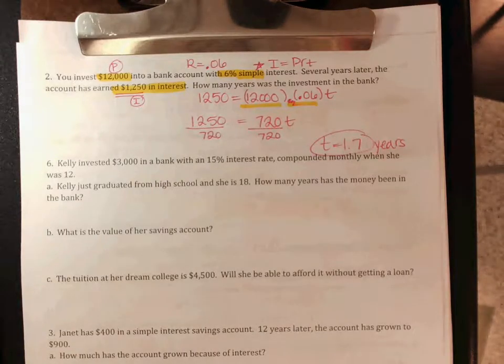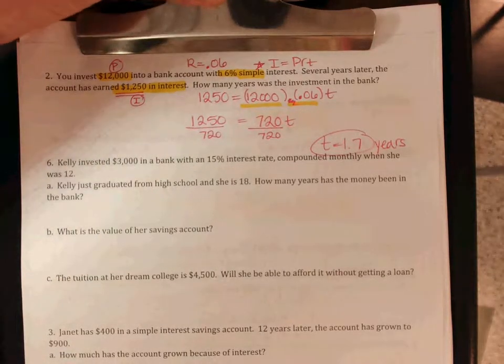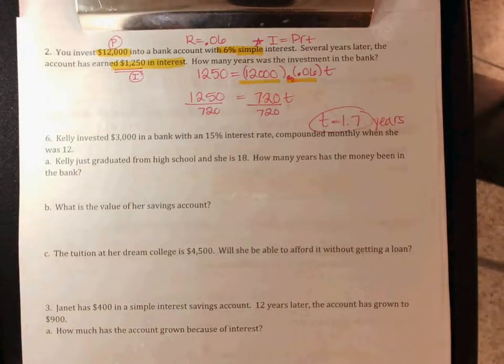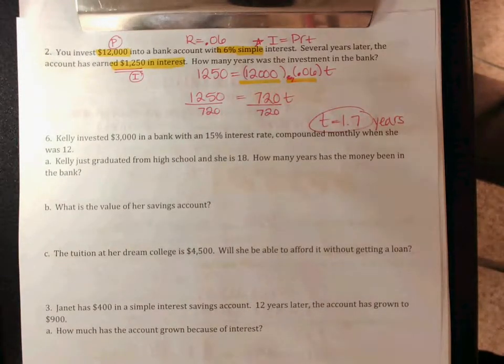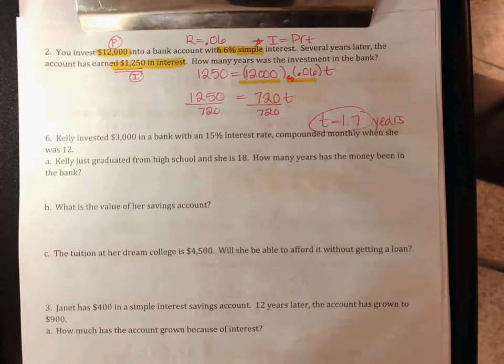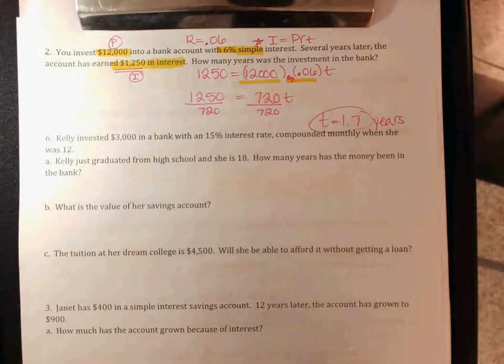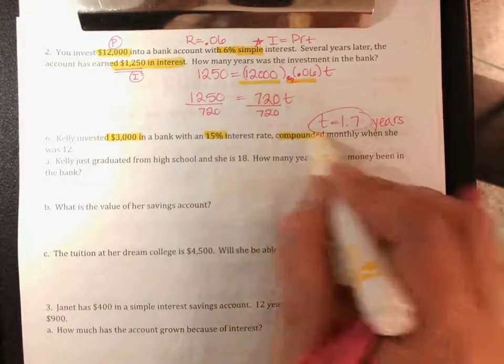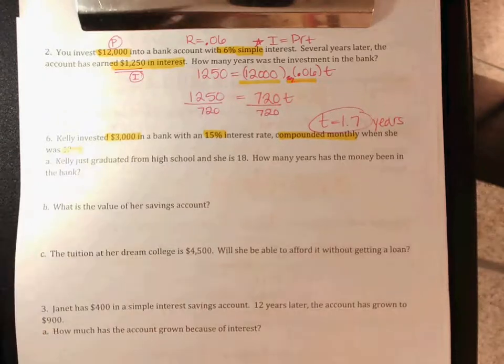All right, next one, look at number 6. It says Kelly invested $3,000 in a bank with a 15% interest rate, compounded monthly when she was 12. So important, maybe important.